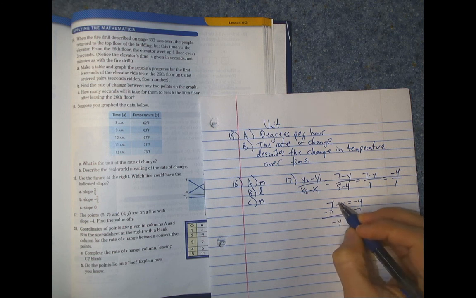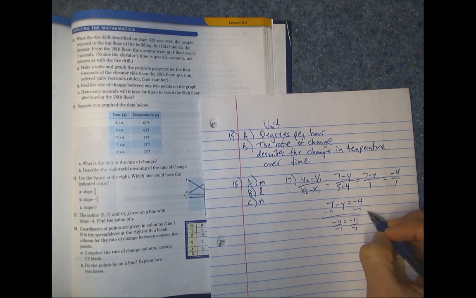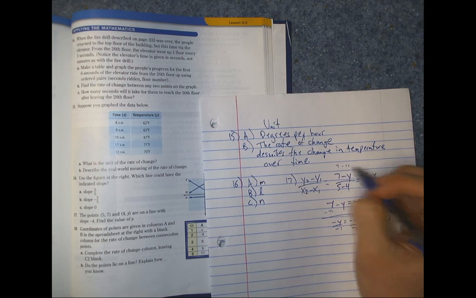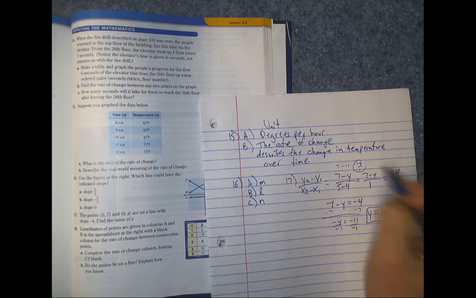Remember, when you do that, you're going to be left with a negative y here. So you're going to get negative 11 here, but then you do have to divide by negative 1. And so y equals positive 11. And you should always go back and plug it in. If I put 11 here and I did 7 minus 11, I would get negative 4. And the 5 minus 4 would be the 1. And so that's my nice slope of negative 4, which is what I wanted.